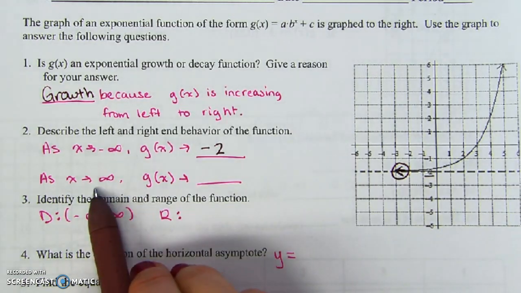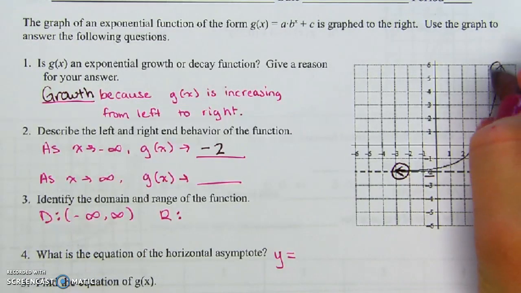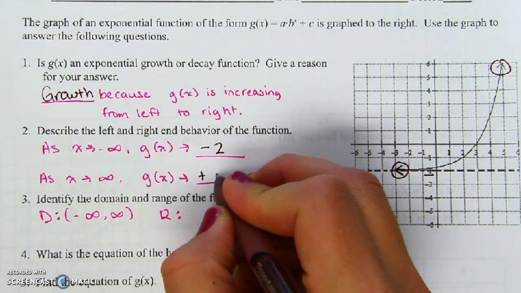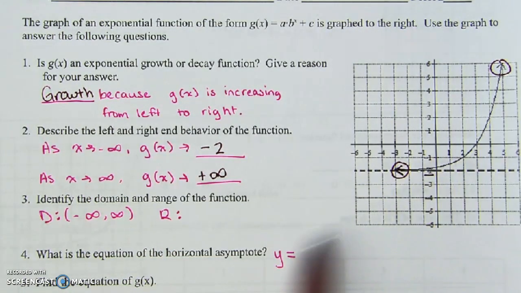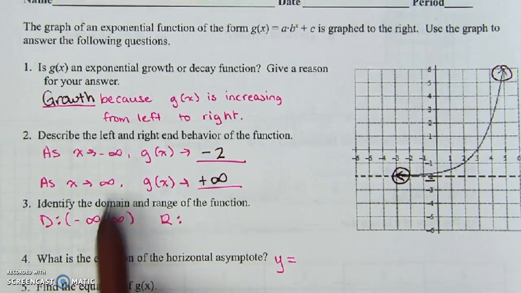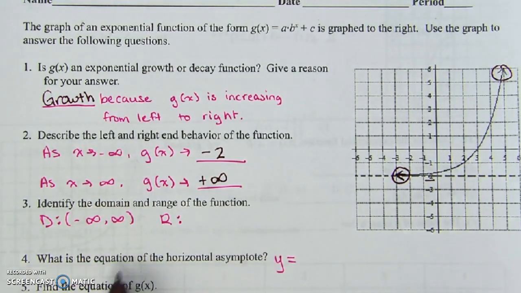Okay, as x goes to the right, where's the arrow pointing? It's just pointing up, so that's going to positive infinity. Whereas this levels off at a y value, this does not. The domain of all exponential functions, that's the name of this unit, is negative infinity to positive infinity.